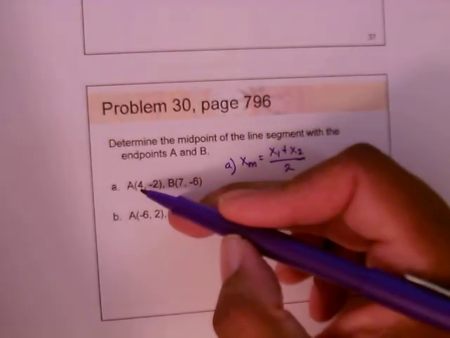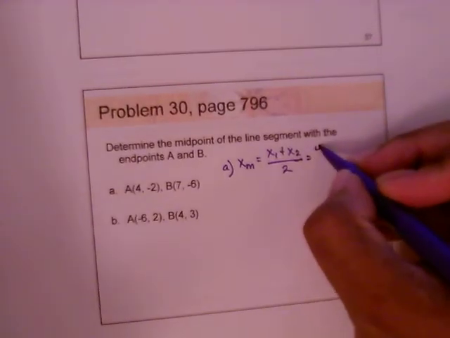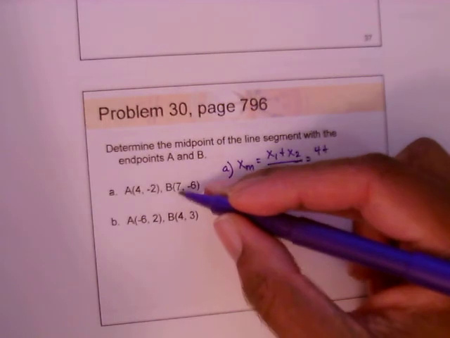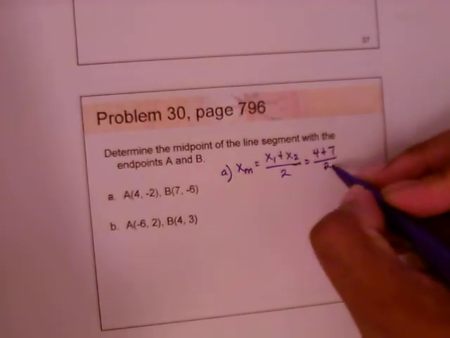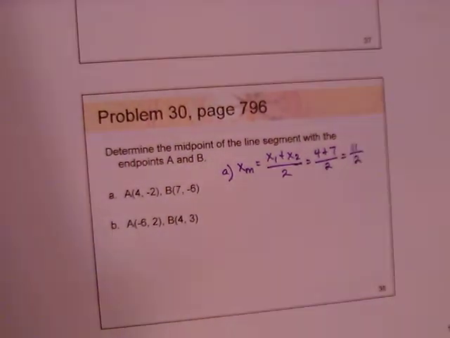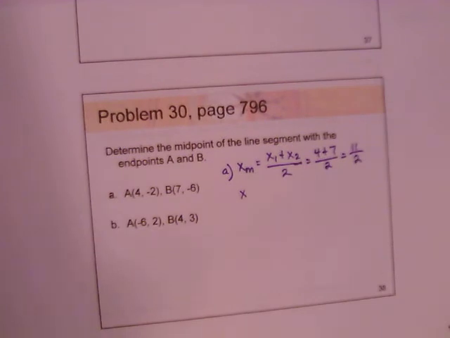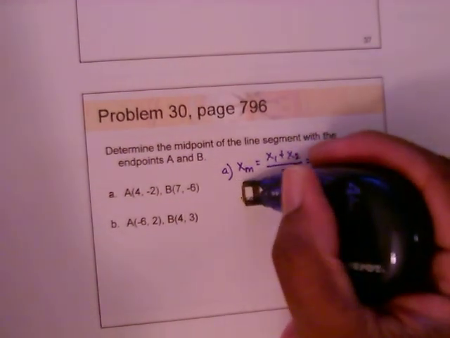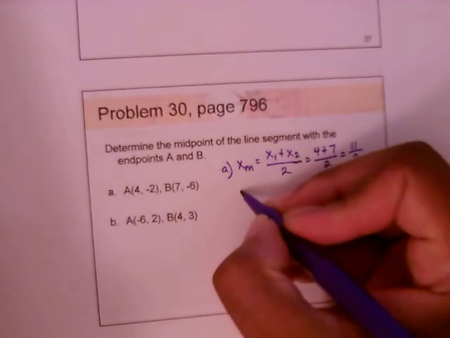So here, the x coordinate of A is 4, plus the x coordinate for B, that's 7, divided by 2. So 4 plus 7 is 11, and I'll leave that as 11/2. And then I need the y coordinate as well for that line segment AB.